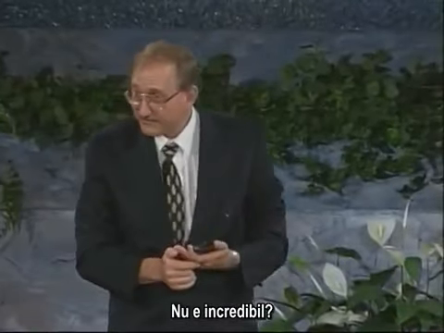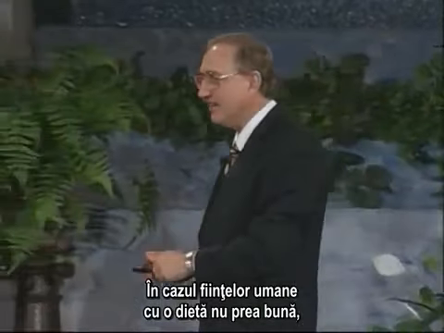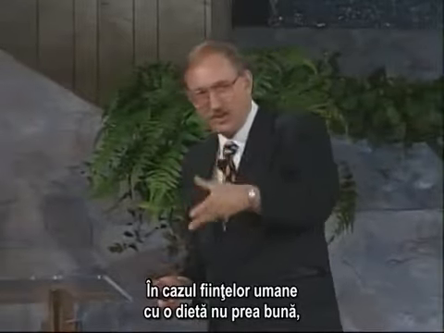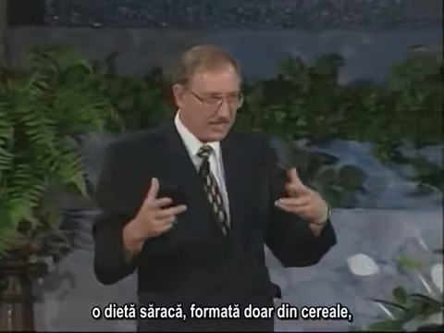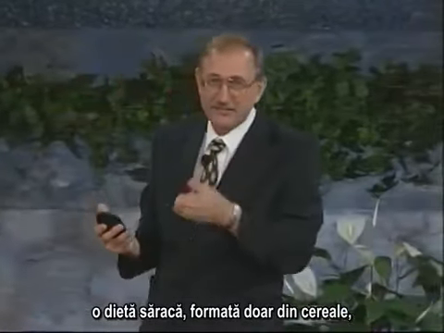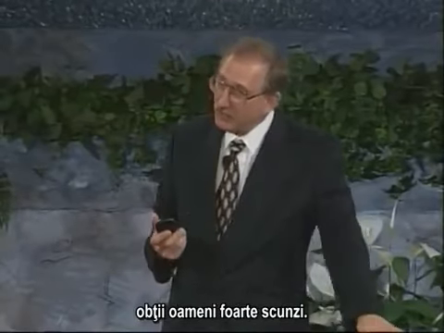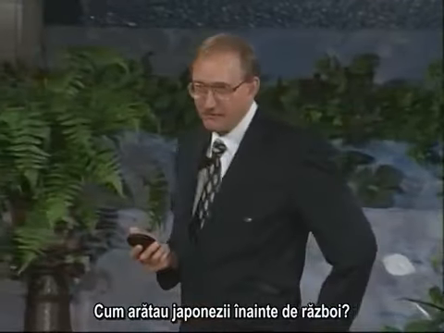Isn't that incredible? If you take human beings and you have not a very good diet, a slightly impoverished diet, only grains or something like that, you get very small people. What did the Japanese look like before the war?